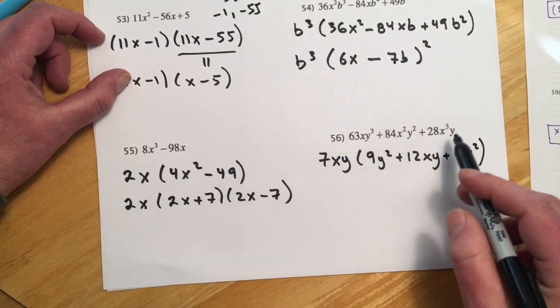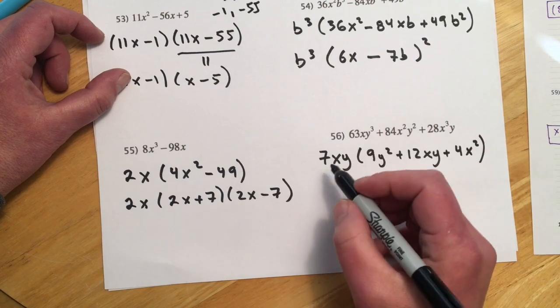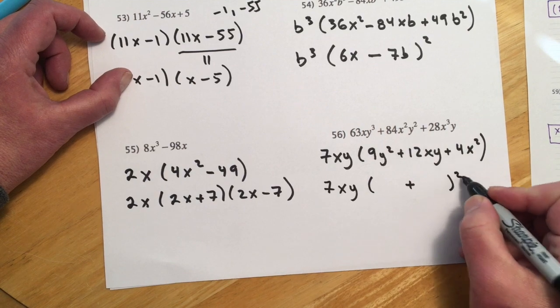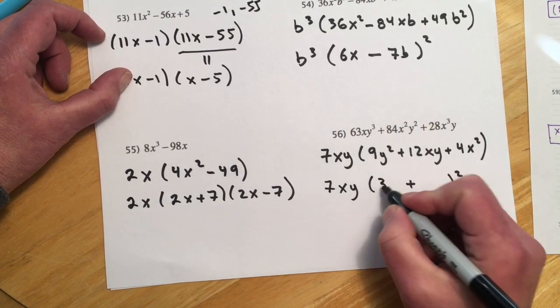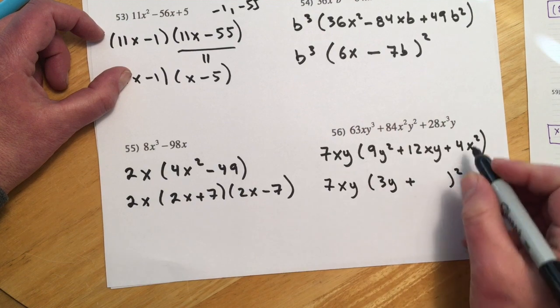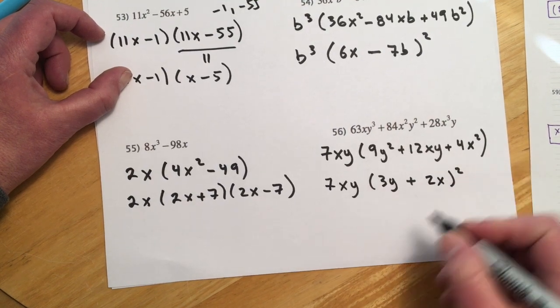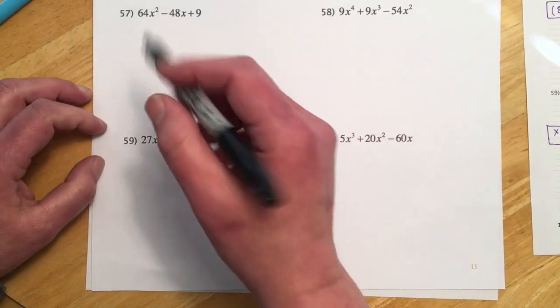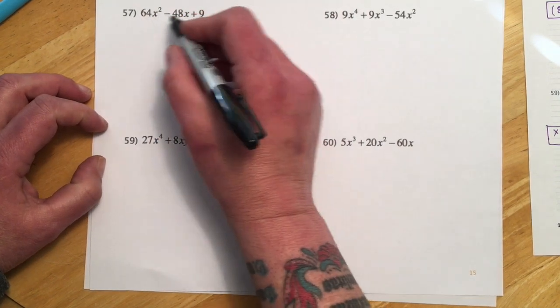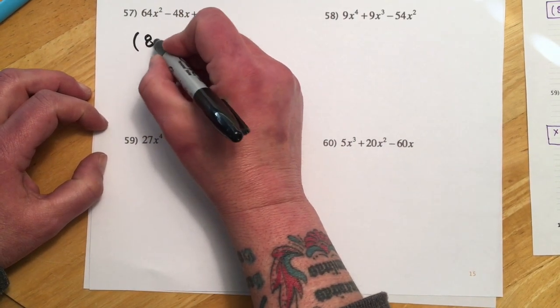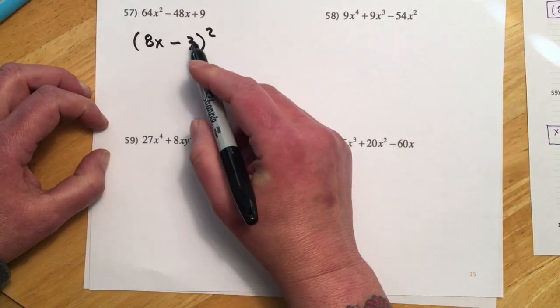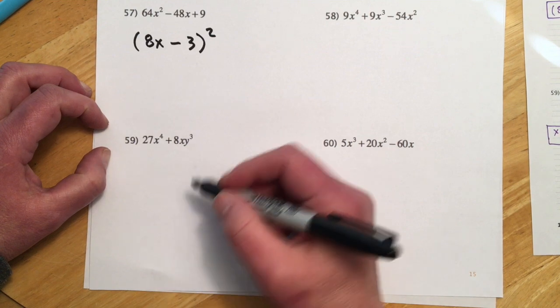So this problem that looked kind of terrible, now it's just squares on the ends, so it's going to be pretty easy. And that's where you just do this thing. And then 9y squared breaks down to 3y, 4x squared down to 2x. And then double check again, 3 times 2 is 6, doubled is our 12. This one is just another straightforward 6-4. I can see the squares on the ends right now, so I'll just go 8x and then minus 3 quantity squared. 8 times 3 is 24, doubled for 48.